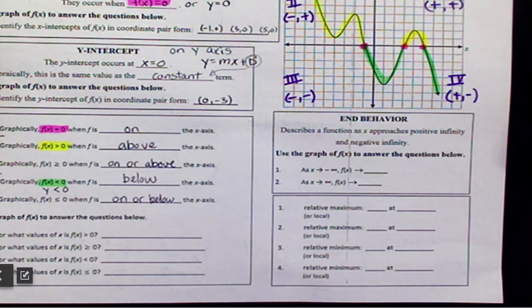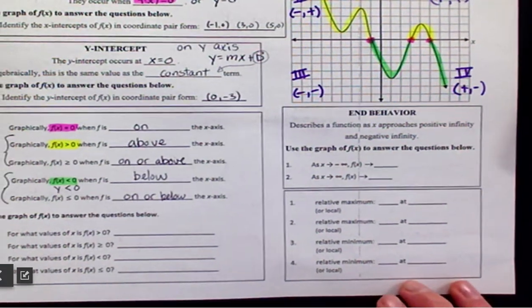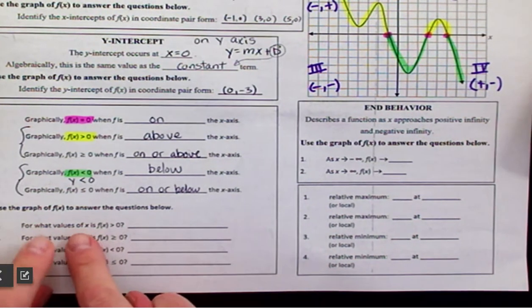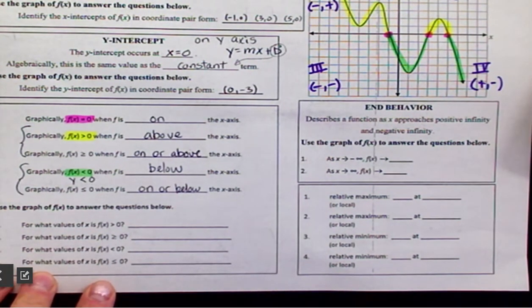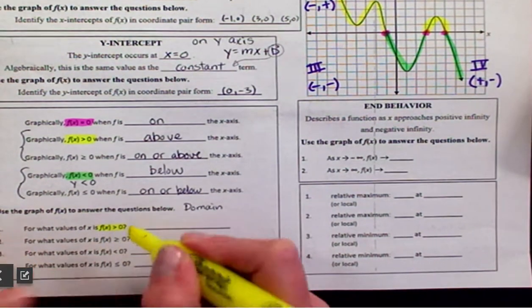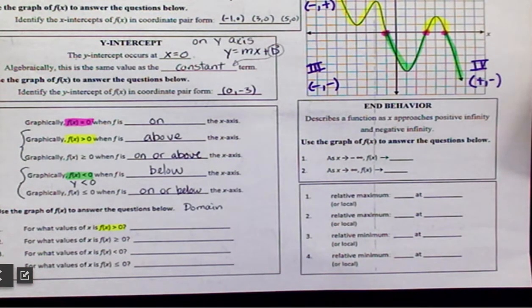We have color-coded the graph. That was the hard part. The easy part. Can you give me the domain that has already been color-coded? Okay. For what values of x, I'm asking you to give me the x values. That would be the domain. That corresponds to f of x greater than 0. So in this particular case, f of x greater than 0 corresponds to yellow. What is the domain of the yellow portion of the graph? It's a multi-step process. I color-coded it, and then I'm going back to look at the domain that corresponds.